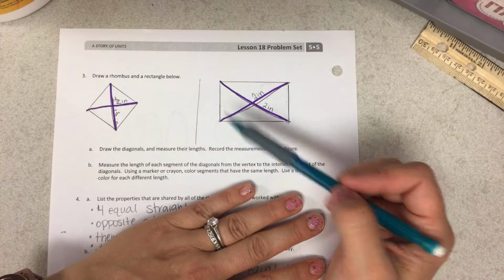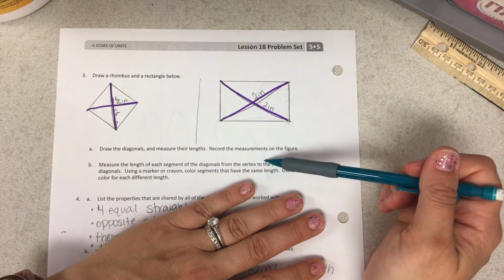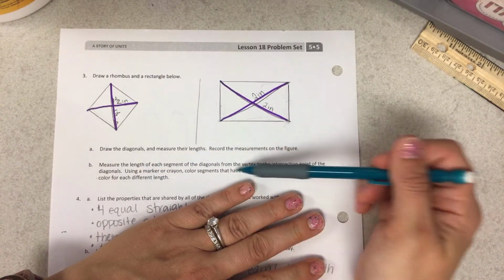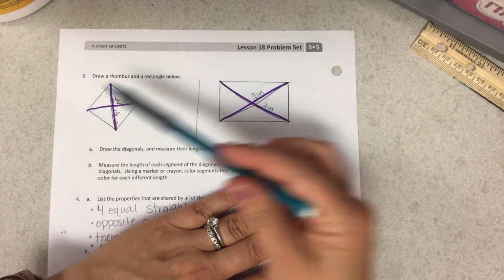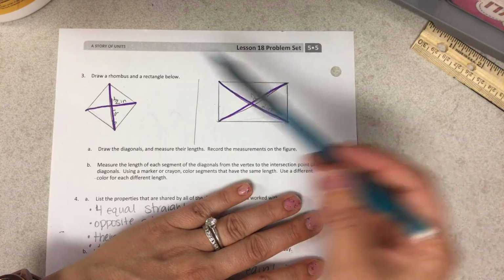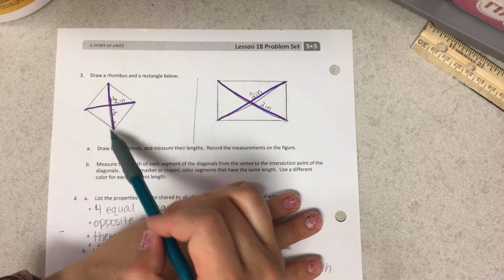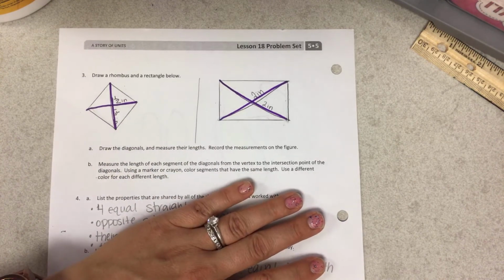And then it said to look at the diagonals from the vertex to the intersection point of the diagonals. Using a crayon or marker, those are the ones that have the same length. And they all do have the same length just because of how I drew this. Sometimes if you draw this rhombus, they won't necessarily have that same length, but because I was drawing this the way that I did, these ones definitely do.